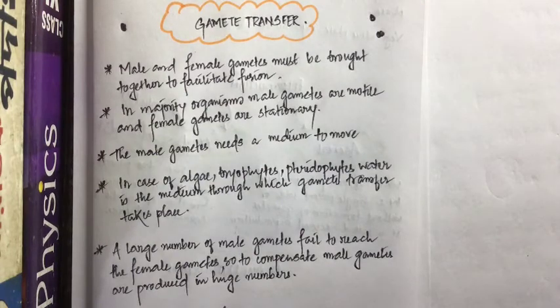In the majority of organisms, the male gametes are always motile, but the female gametes are stationary. Keep this in your mind. Once again, in the majority of organisms, the male gametes are motile, so they can move from one place to another. Female gametes are stationary. They cannot move from one place to another, or even if they move, it is very slowly.